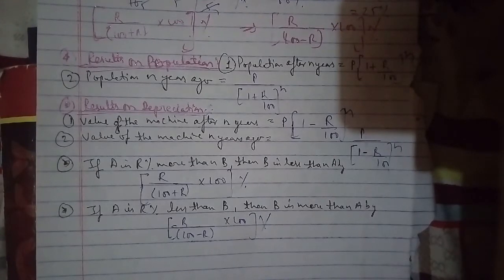Express each of the following as a fraction. The first is 56%.